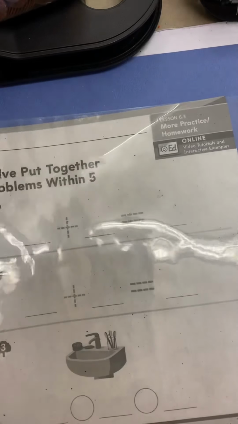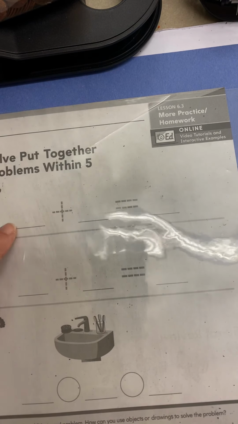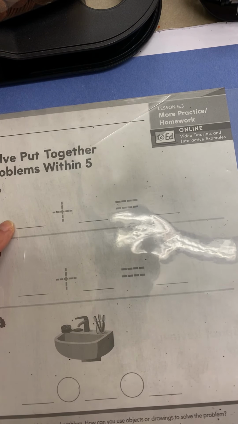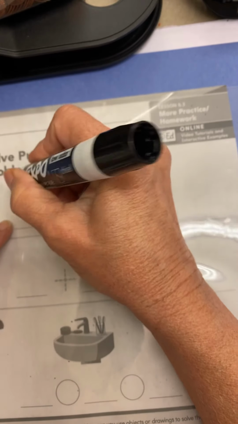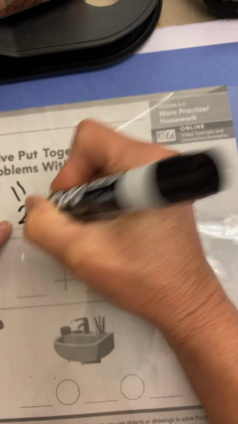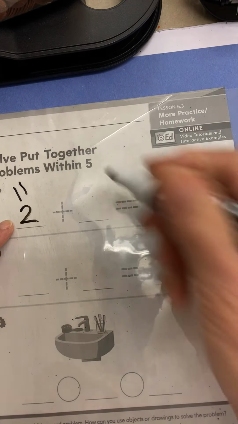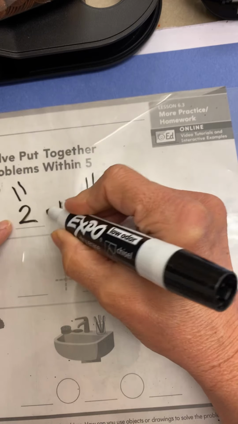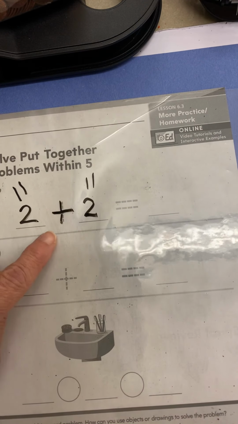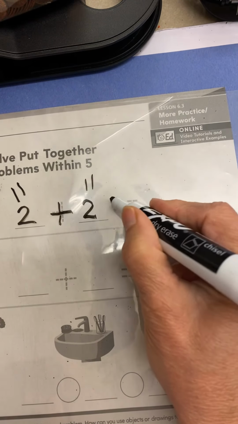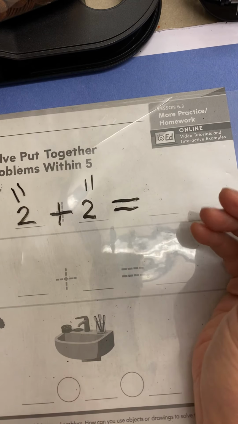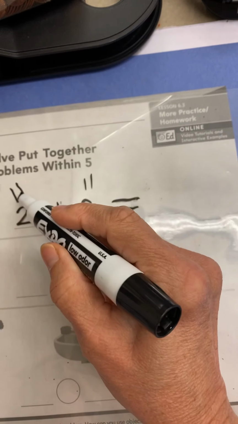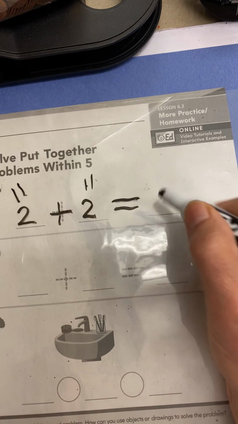In your practice book, we are on page 59. So I'm going to tell you the story for this one. There are 2 forks. So let's draw 2 forks and write our number 2. And 2 spoons. Don't forget to trace that plus sign. 2 plus 2 equals how many altogether? 1, 2, 3, 4. 4.